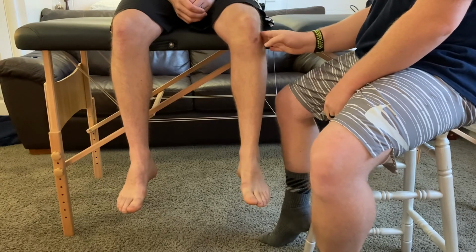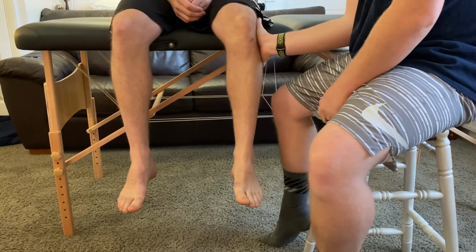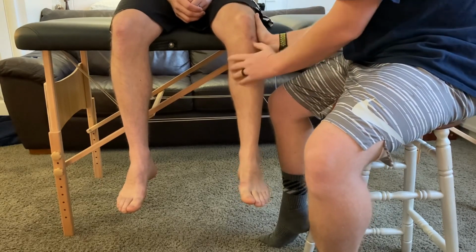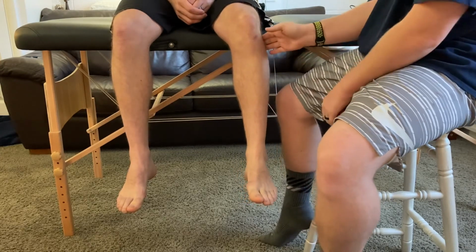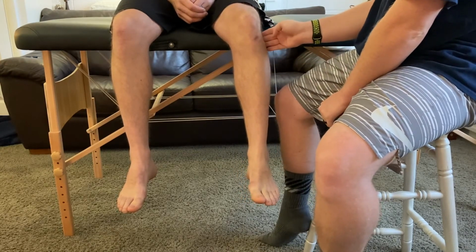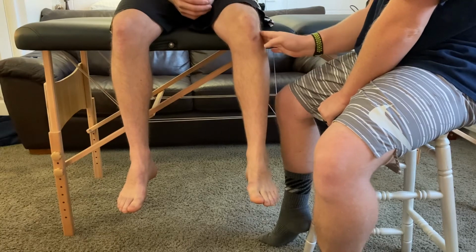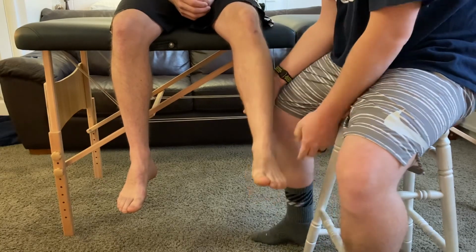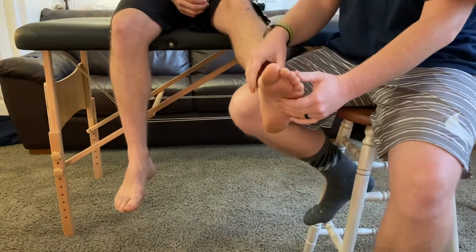And then the next structure is the fibular head. So if we take our palm right here and we roll around, we can find the fibular head. And it's important for this because it's the insertion for the biceps femoris tendon as well as the lateral collateral ligament. And the next structures we're going to be finding are down here on the ankle.